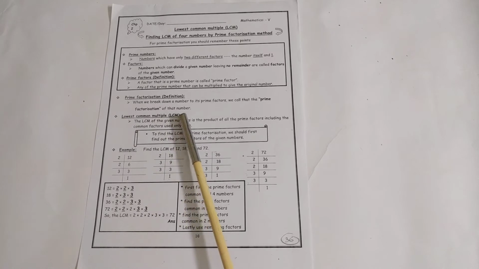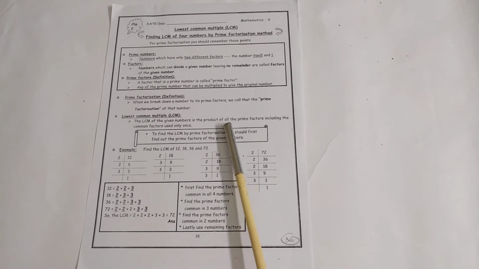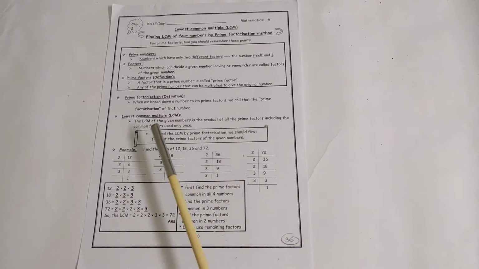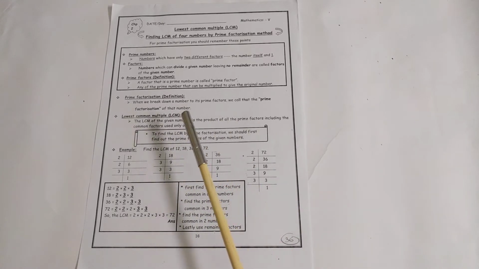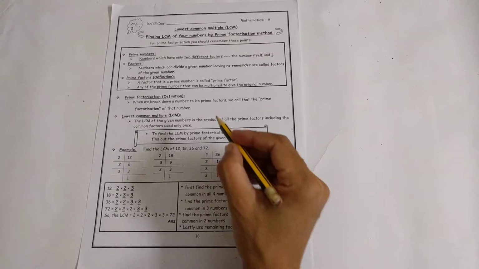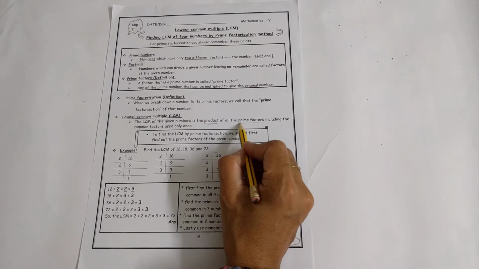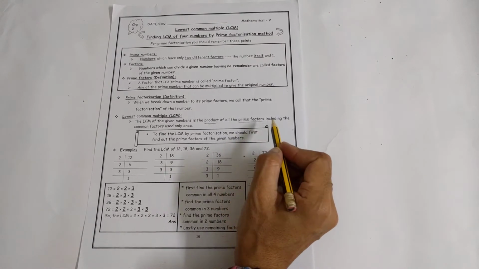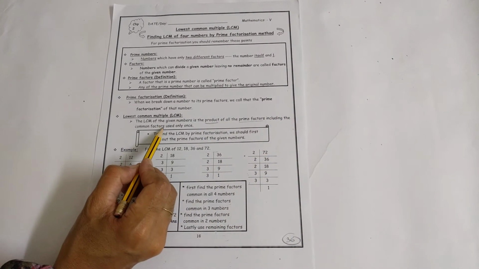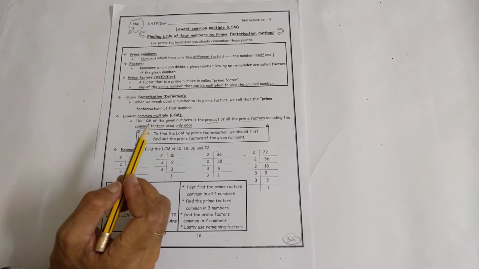Lowest common multiple or LCM. The LCM of the given numbers is the product of all prime factors, including the common factors used only once. LCM of the given numbers is the product, product means multiplication, of prime factors, including the common factors used only once.